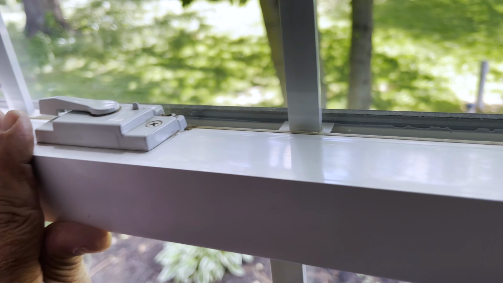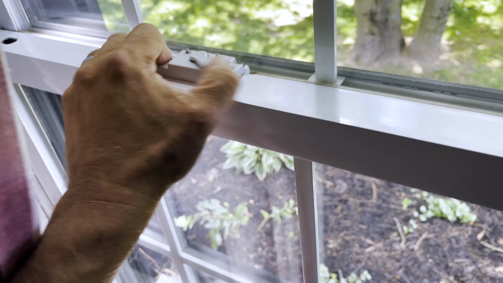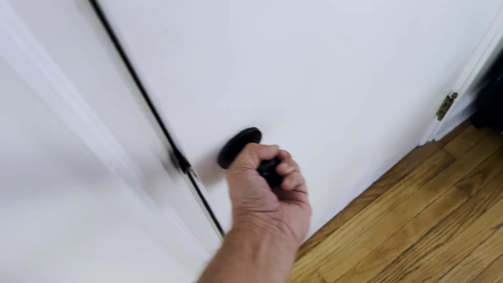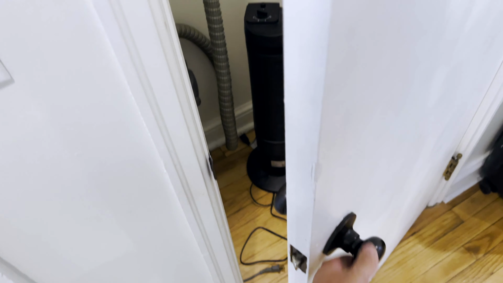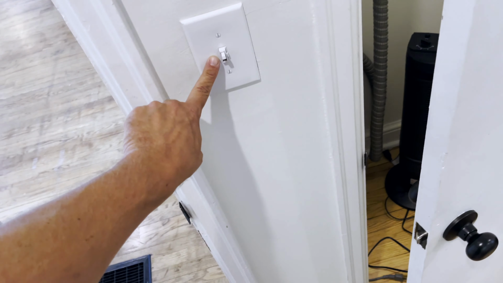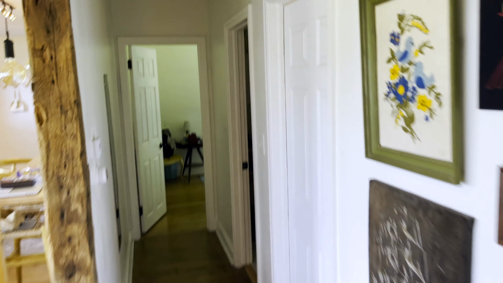Let's check out these windows here. Very good. A little stiff, but that's okay. And the closet door. And the light turns on. So let's see. Oh, I see. So this switch turns on the bedroom lights and also the closet light. It's an interesting thing I could tell my client. And another bedroom.